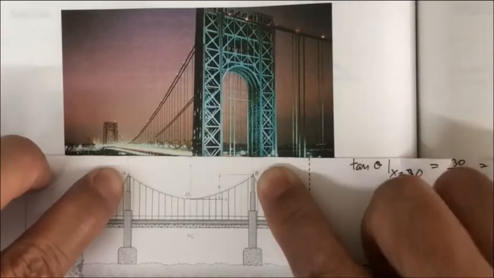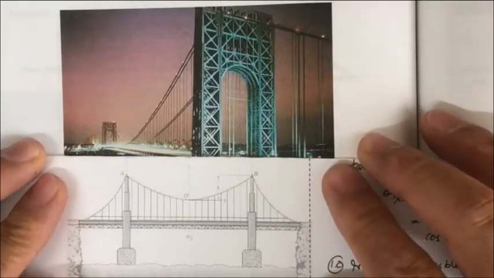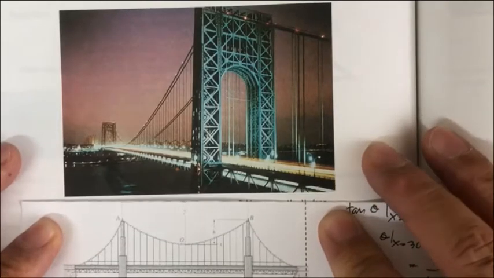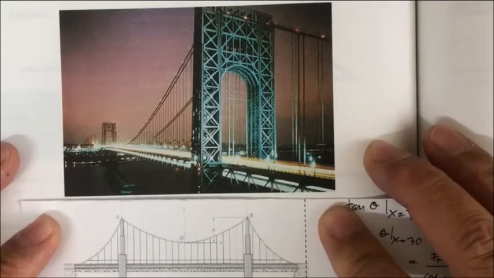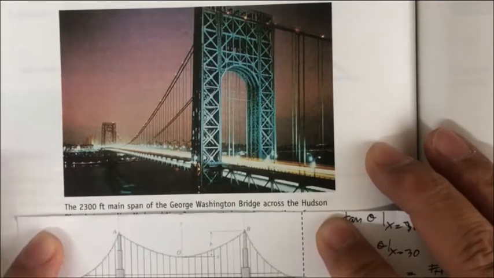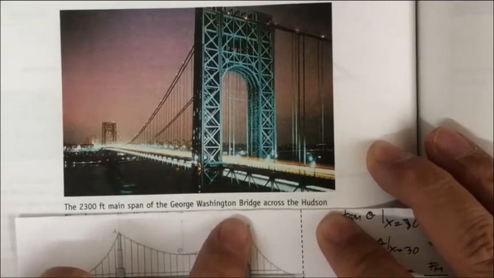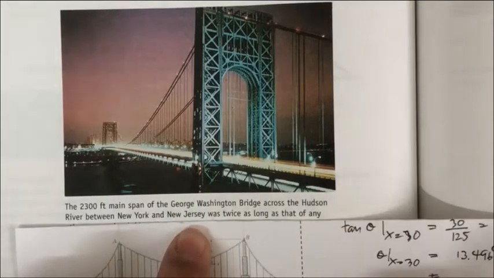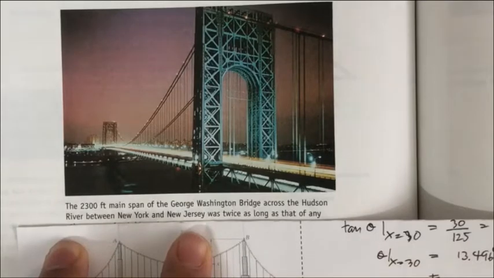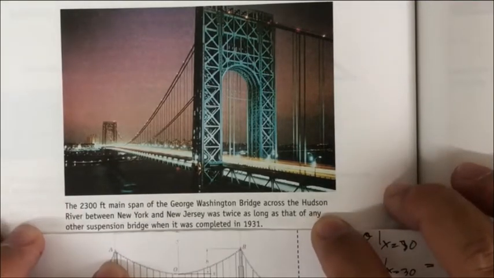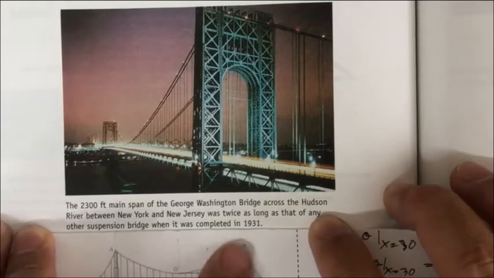The model that I'm showing here actually has a real structure in the US, as I show in this picture. It is the picture of the George Washington Bridge across the Hudson River between New York and New Jersey. This bridge has a span of 2,300 foot, that is 700-something meter. That's quite long. It was twice as long as any other suspension bridge when it was completed in 1931.